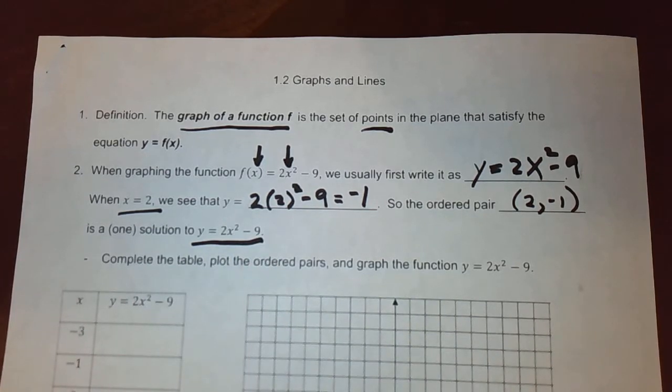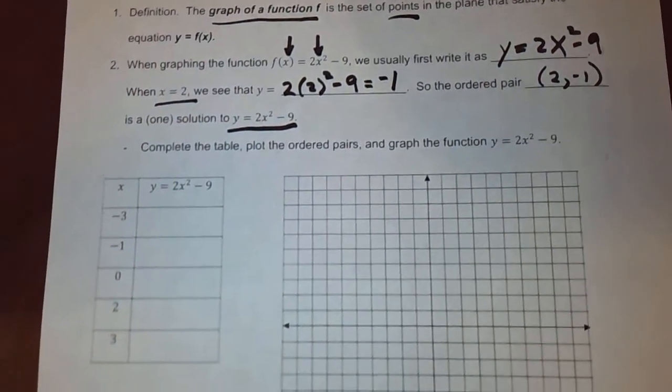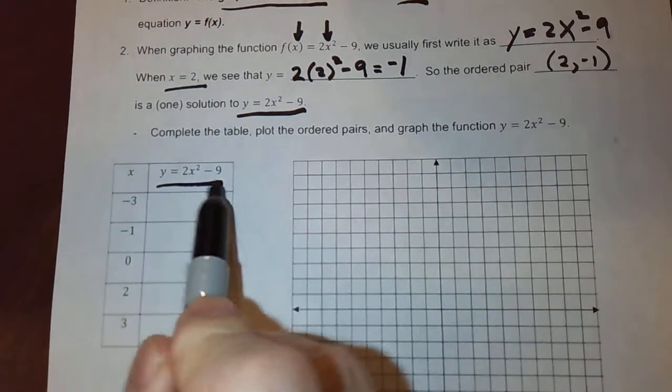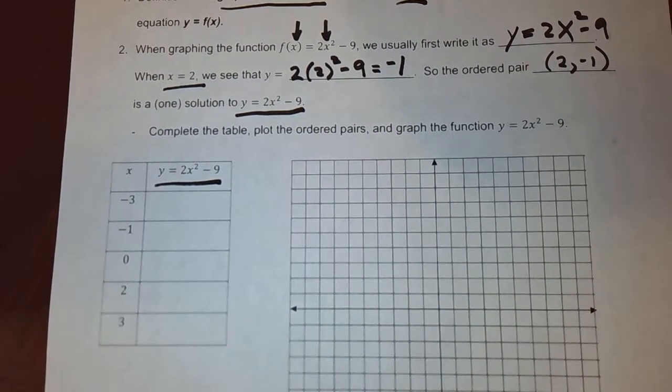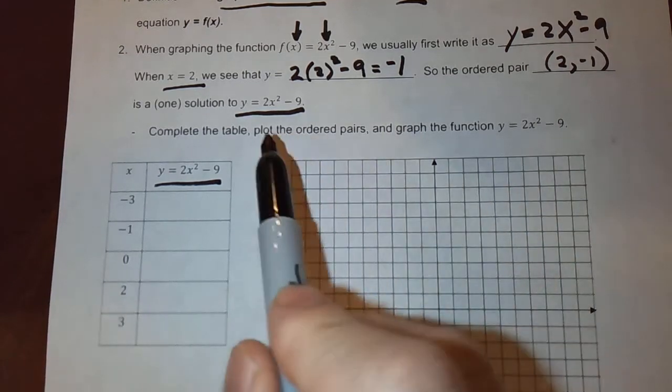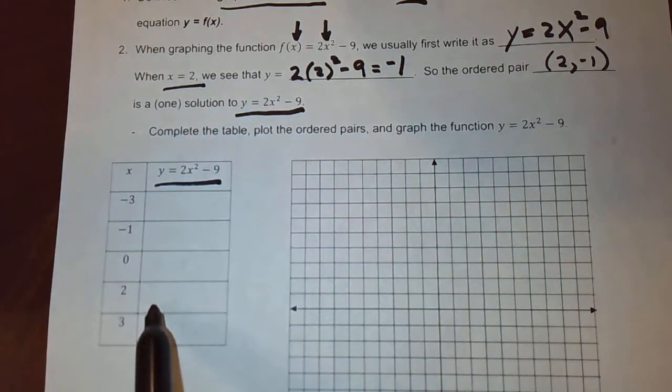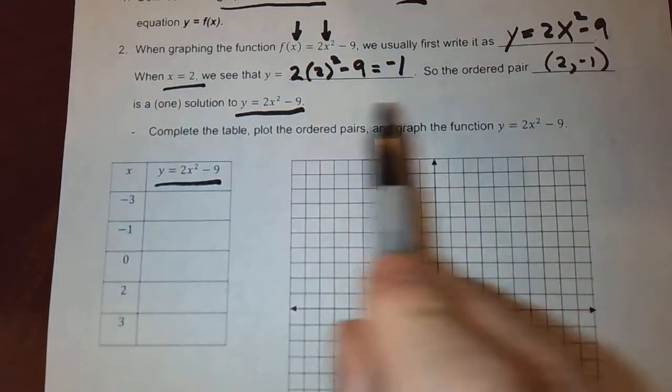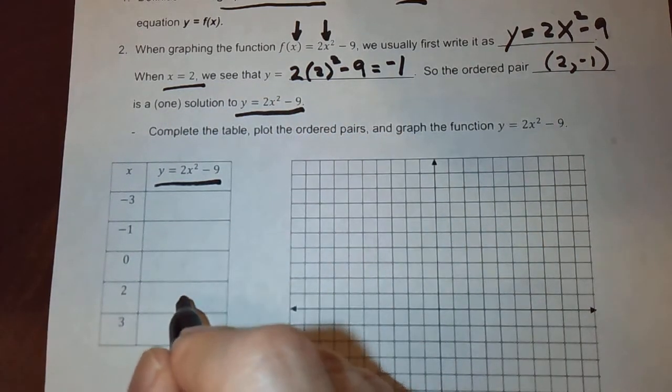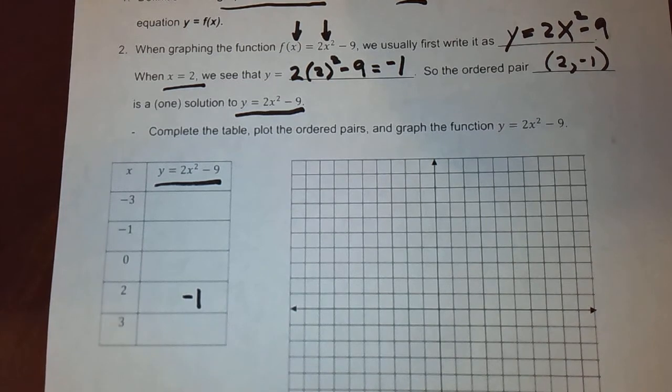All right, well, let's plot a few more points that satisfy this equation, and then we'll use the point plotting method, which means just to draw a nice smooth curve through all of the points. Okay, so let's see. I think we already did one of them. When x is equal to 2, we saw that y was a negative 1. All right, well, let's plug in a 0 first.